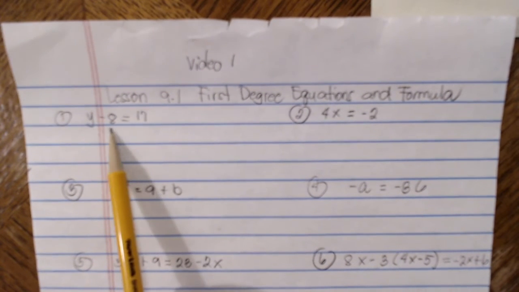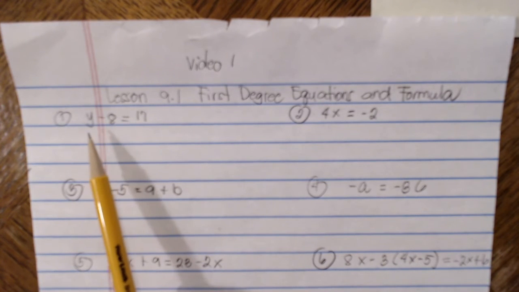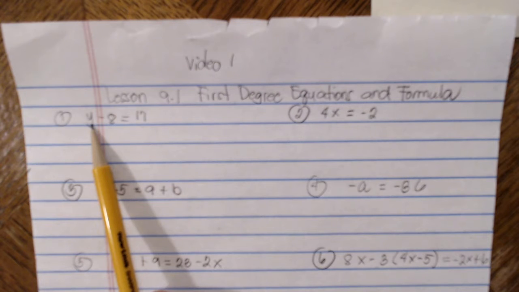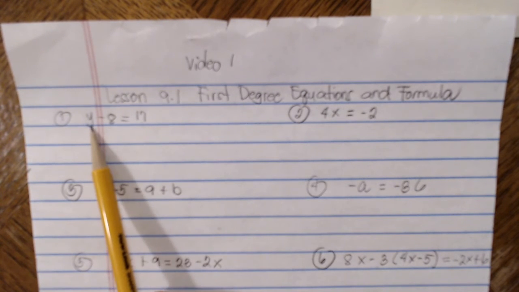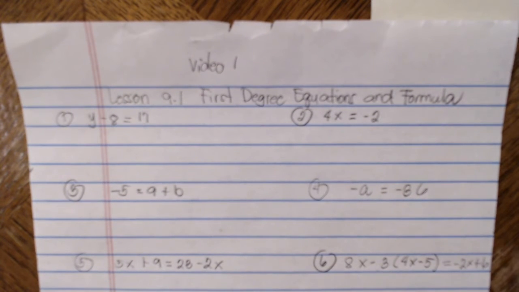Okay, y minus 8 equals 17. If you think of this cognitively, something when I subtract 8 will give me 17. So what is this number if I subtract 8 will give me 17? That's how you would think about it, because this is just a one-step equation.